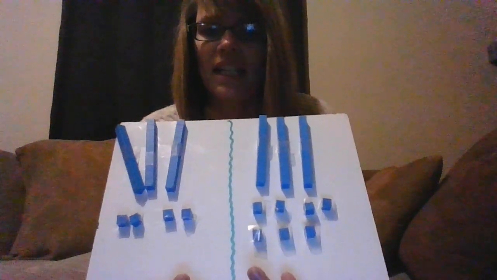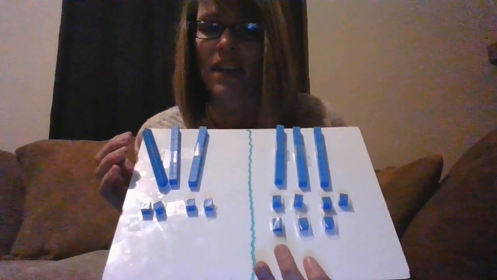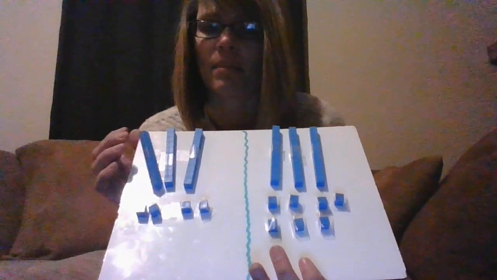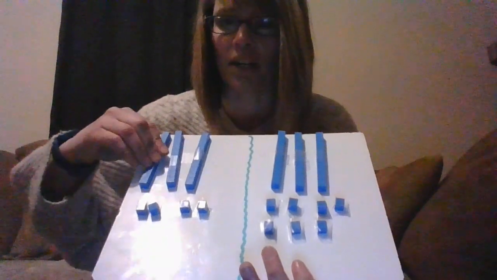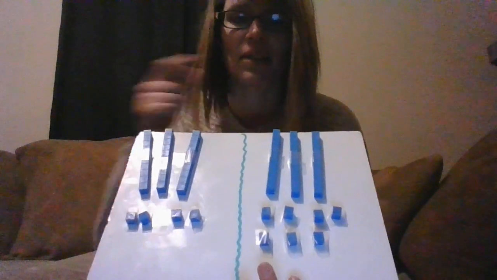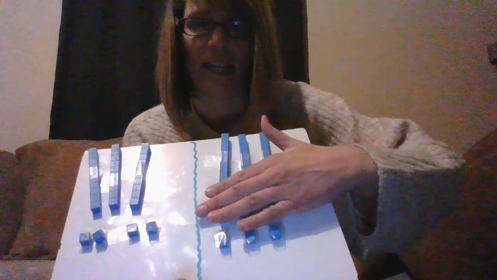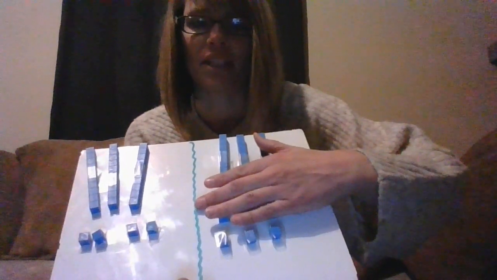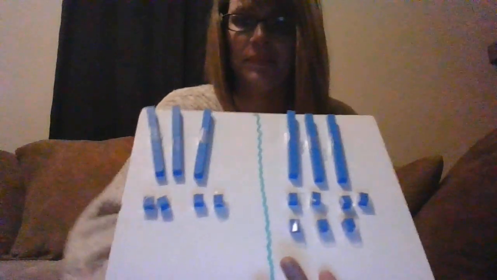Okay, and then remember coming back, if we wanted to figure out how much more 37 is than 34, our tens are the same, so we're going to ignore the tens, and we're going to look down at our ones again. Okay, so this one has 4 ones over here. If I come over here and I cover up those same 4 ones, I can see that the number 37 has 3 more ones than 34 did. So 37 is 3 more than 34.